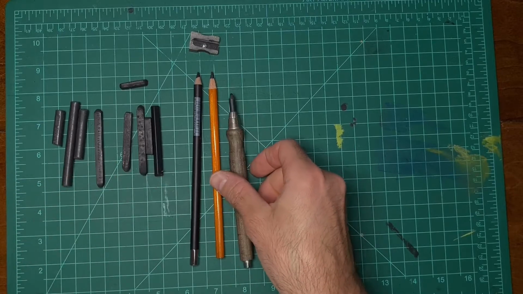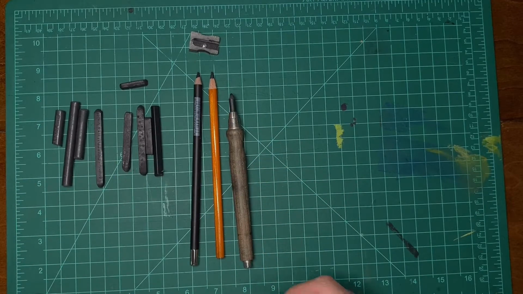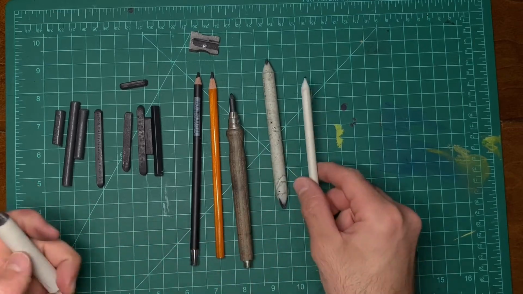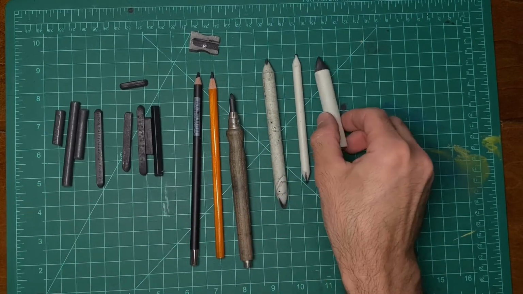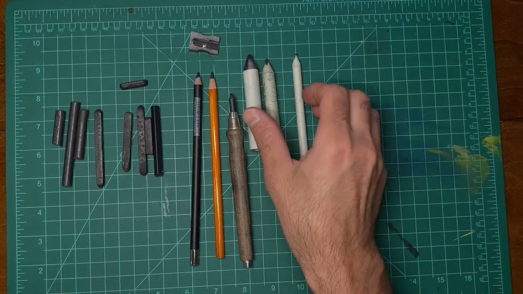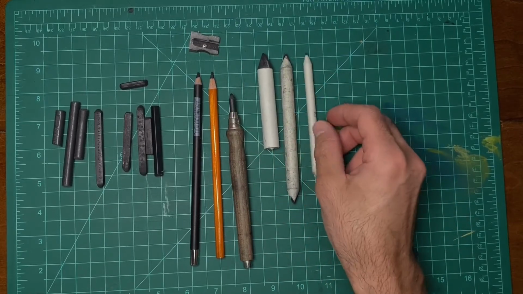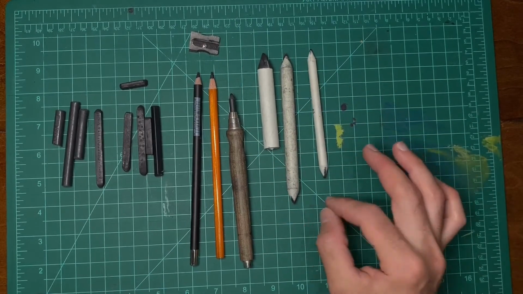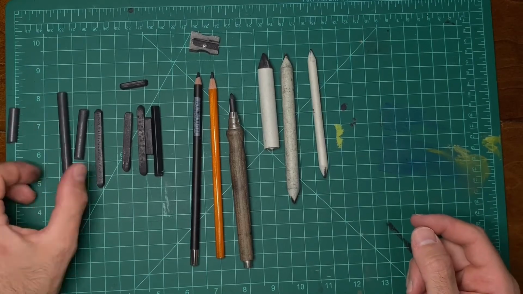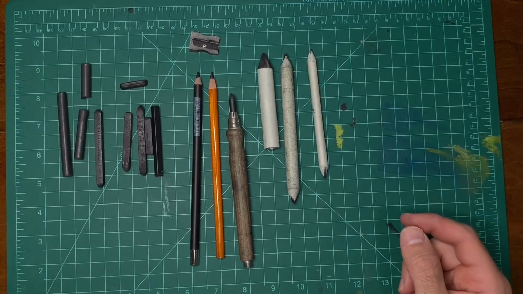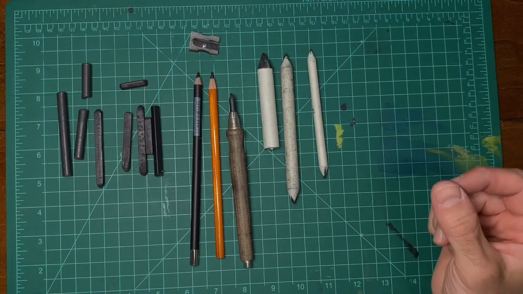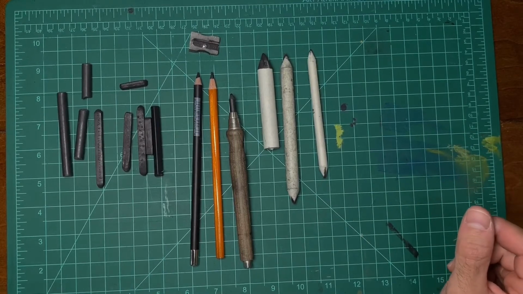Another thing that we may use are those paper stubs that some of you have also purchased. One would be fine. I just have a variety to show you different thicknesses when we start blending, because the nature of charcoal is that it's very dusty and very muddy as a medium.